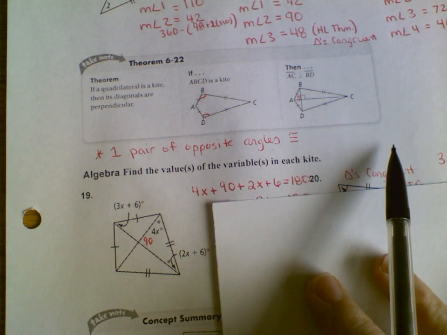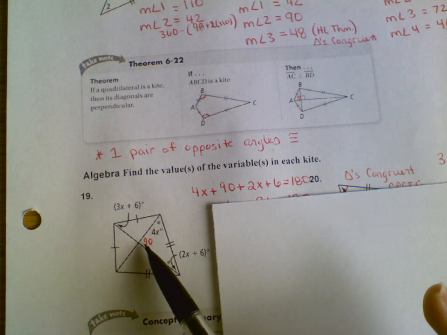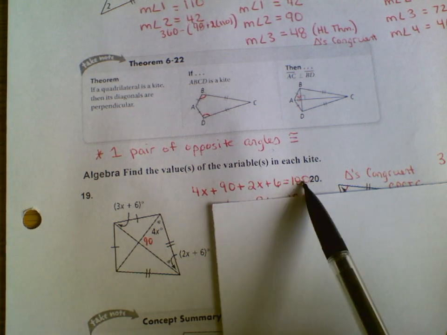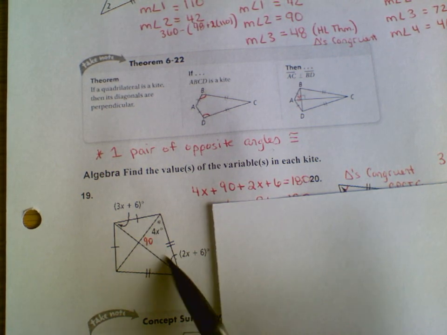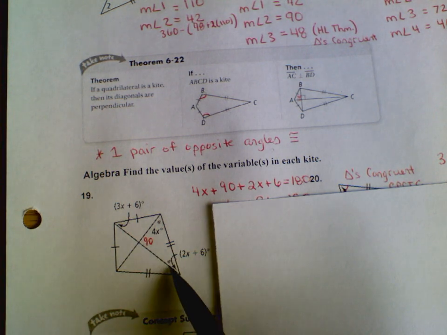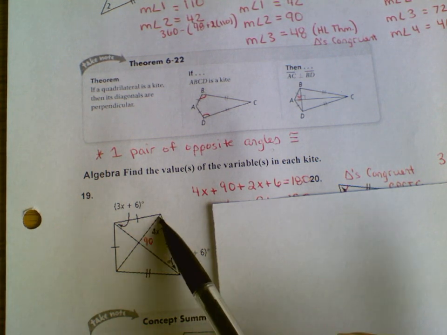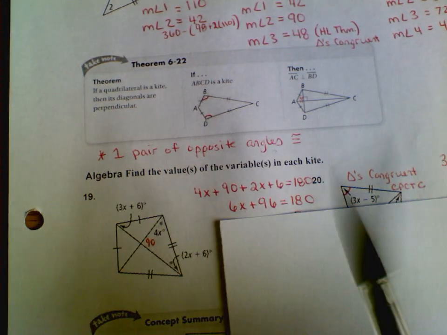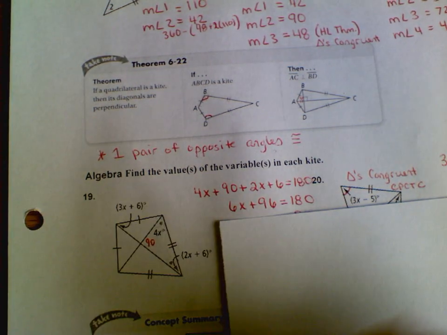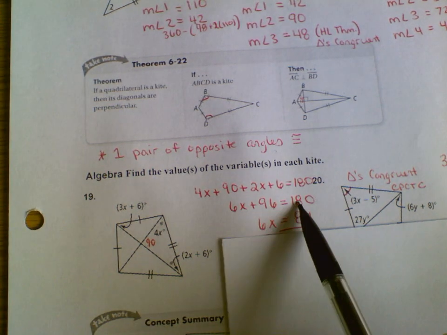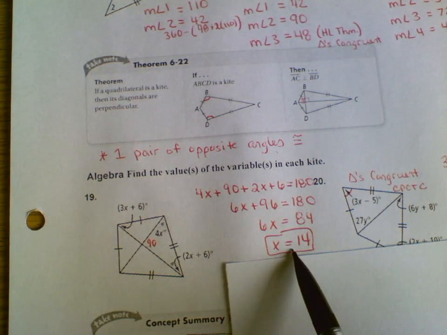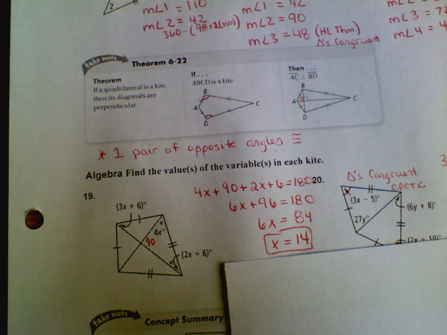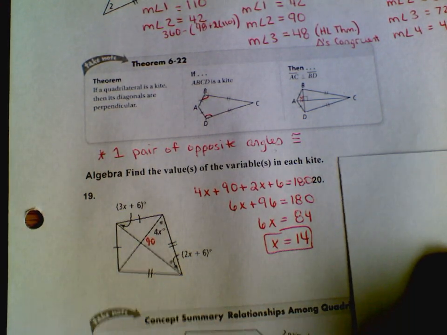So what I did is I set up an equation and added 4x plus 90 plus 2x to equal the 180 for this triangle. There are other possibilities that you could do in order to solve this, but that's one way that I did it. So then I combined my like terms and got 6x plus 90, subtracted 90 from 180, and then divided by 6, so x is 15. See if you can do number 20.